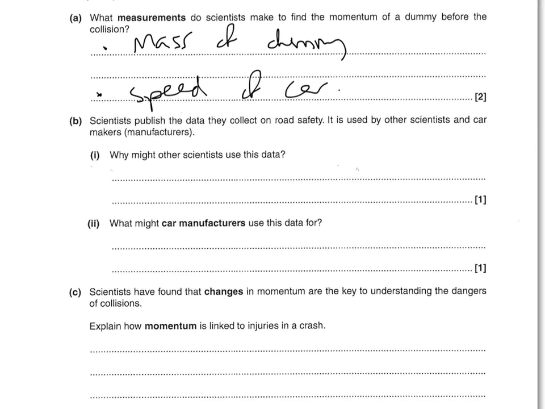Scientists publish the data they collect on road safety. It is used by other scientists and car makers or manufacturers. Why might scientists use this data? So that's just to check it or retest the data. Or you could say that so they can do more research, or to check their own data, or the idea of improving safety. And what might car manufacturers use this data for? So that's making a car safer or to improve safety.